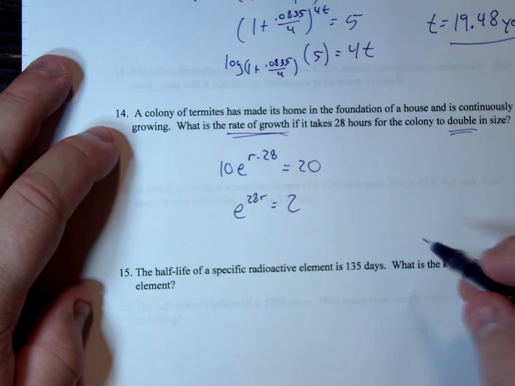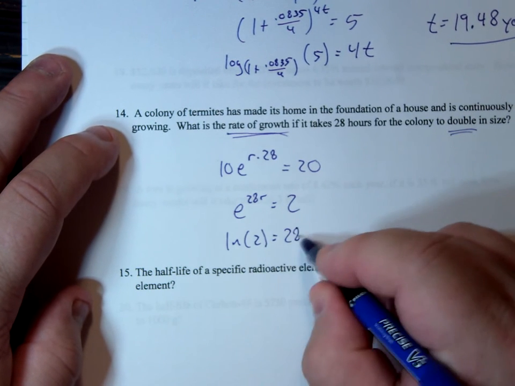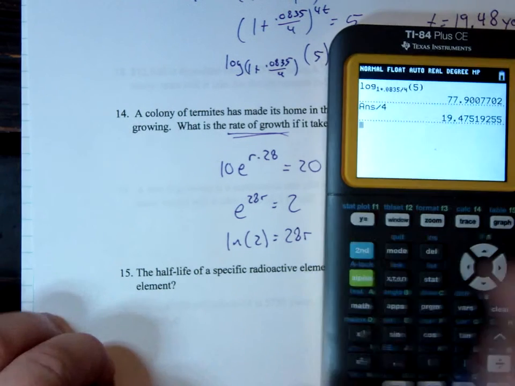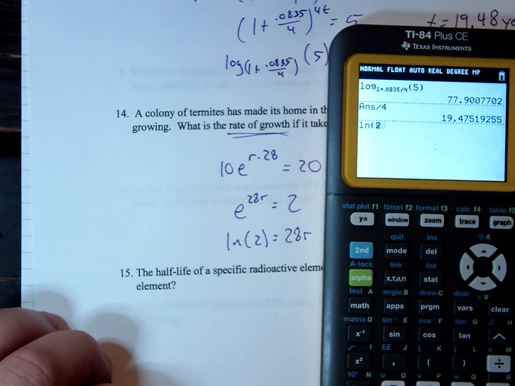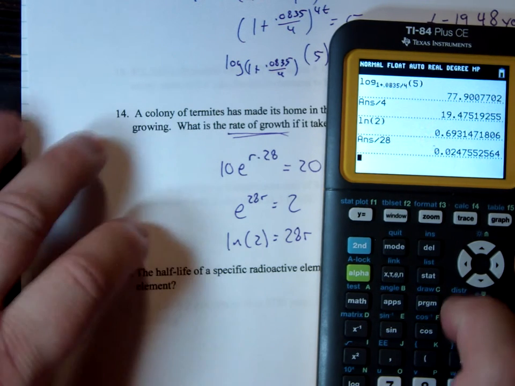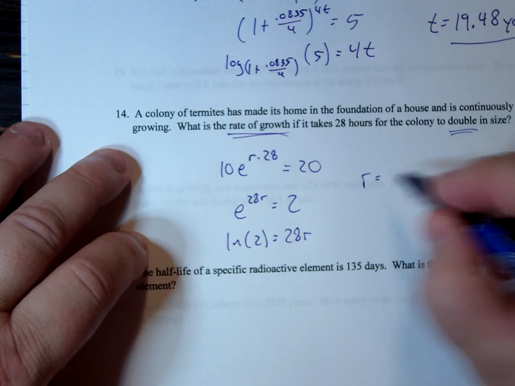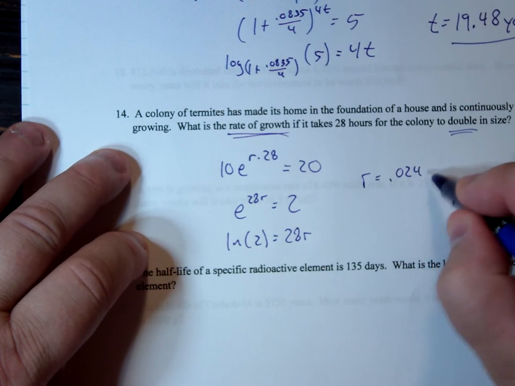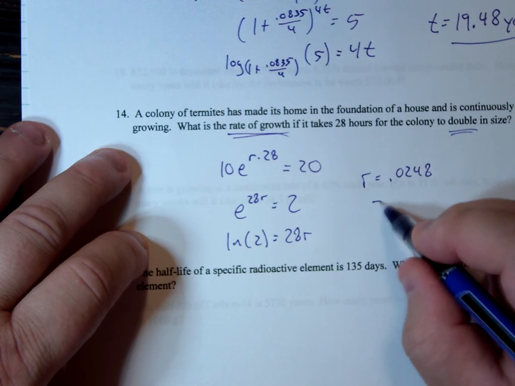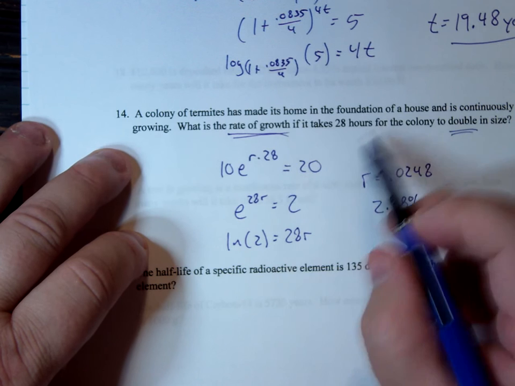So natural log of 2 equals 28r. Natural log of 2 divided by 28 is 0.0248, or 2.48% hourly.